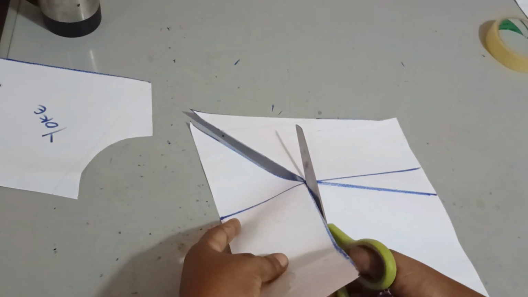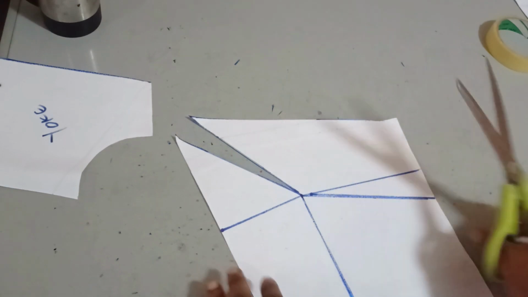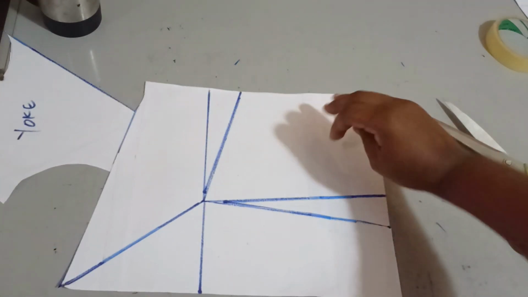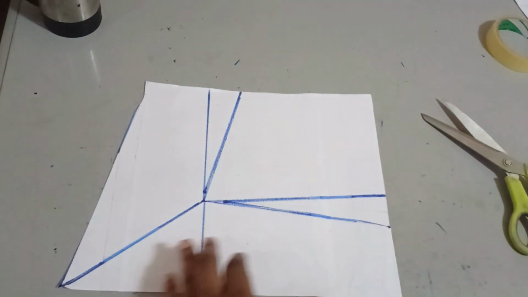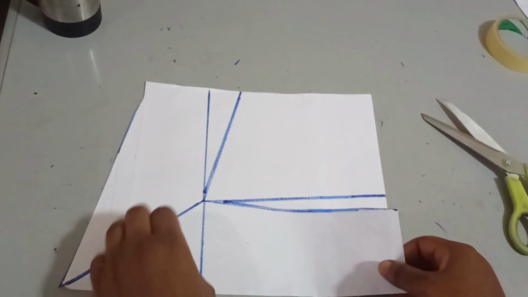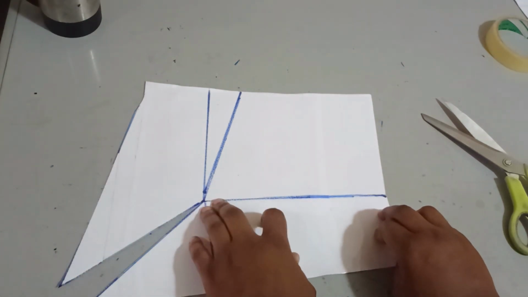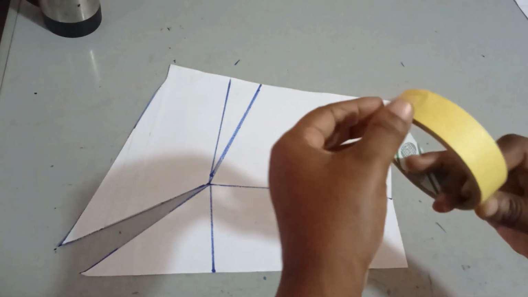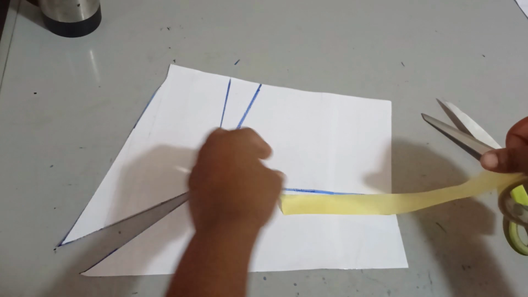Then after cutting, you can cut a bit like this and close it, or you can just cut it completely. So after cutting it, I'm going to close it like this. I hope you can see it. Okay, what I did was just to cut through one of my darts, and then I'm going to be using it to close this like this. So you can see that it has transferred to my neckline now. So using my masking tape, I'm going to tape it together.